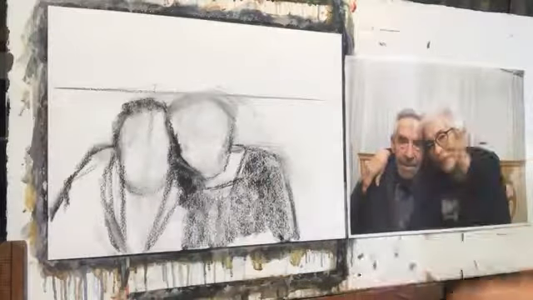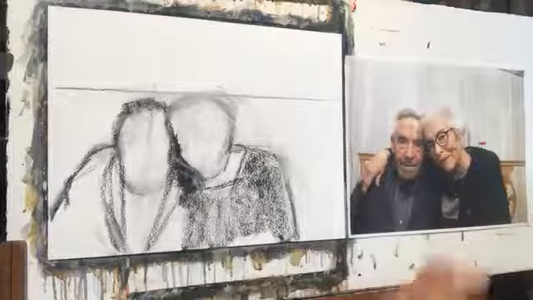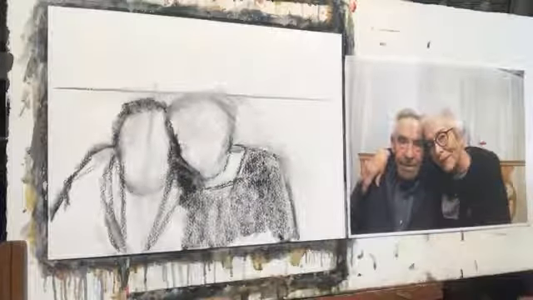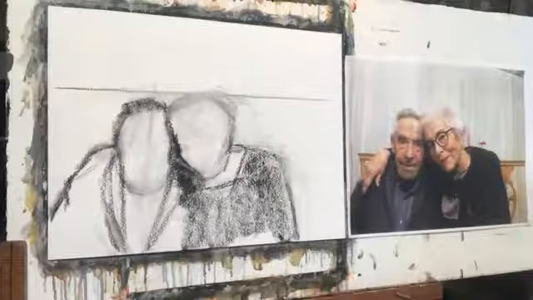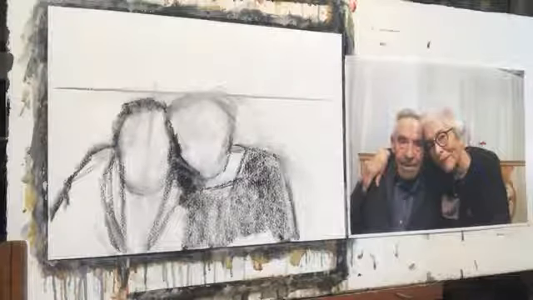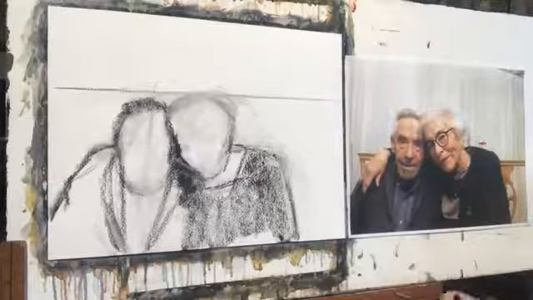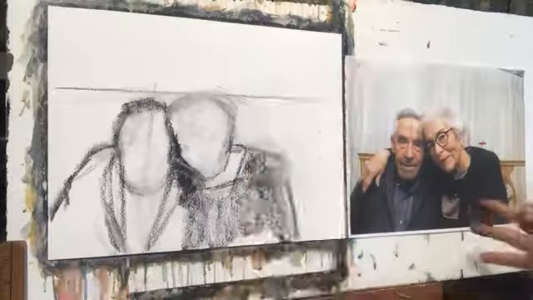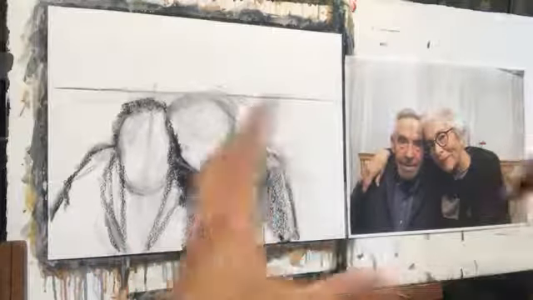So in my approach, no details right now, so I don't get crowded with elements that will become almost like a minefield that I have to work around, impossible to move from this place to that place. I need to work the masses, the bigger areas first.